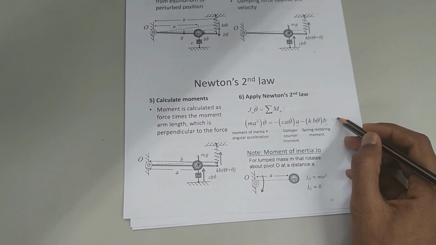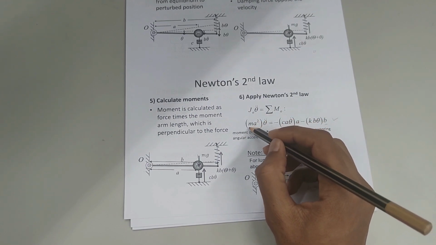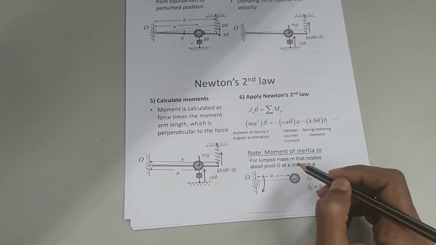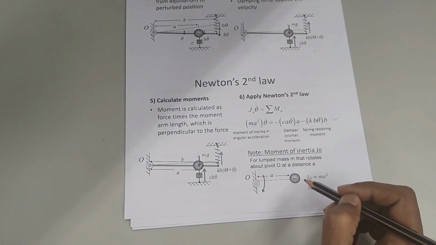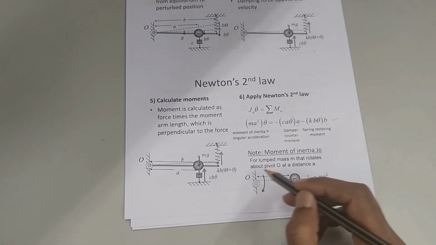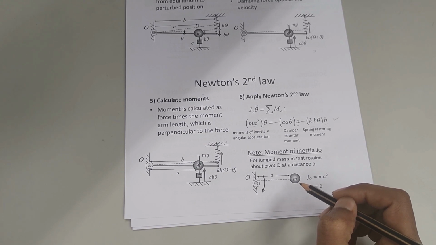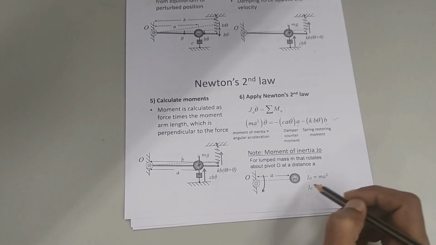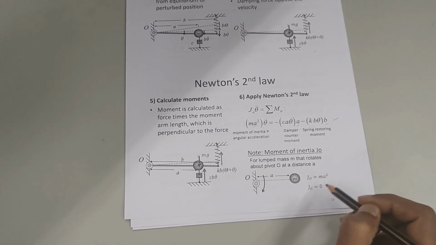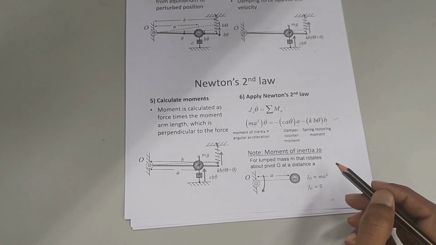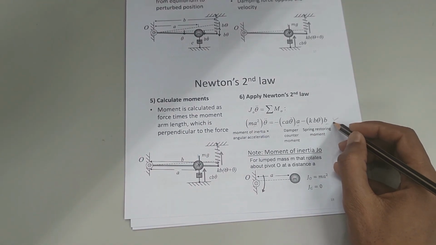For the moment of inertia, we have taken it as m a squared. For the lumped mass system of mass m, it is rotating about point O. So the moment of inertia will be J naught equal to m a squared, at a distance of a. And we have the equation of motion.